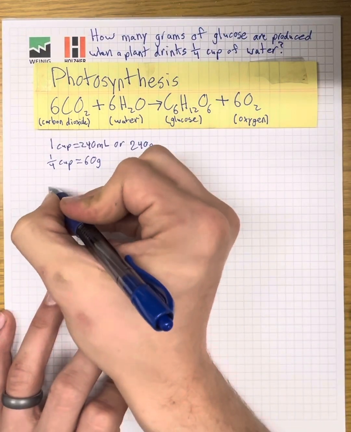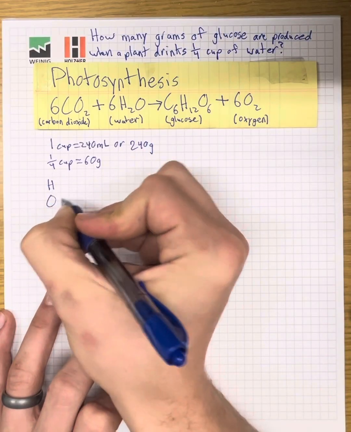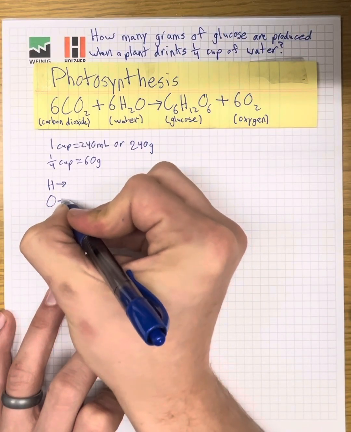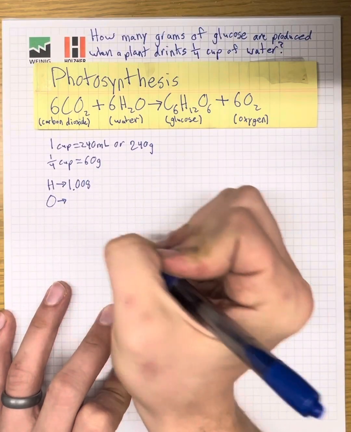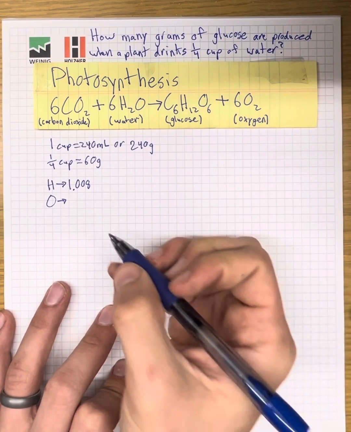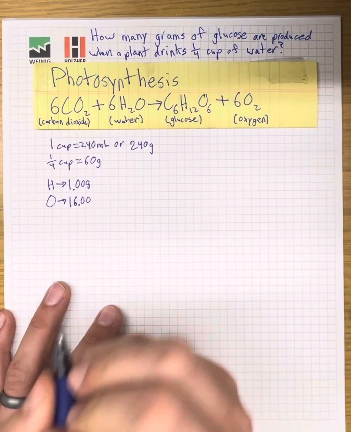We're just going to use the same method that we learned in the textbook, just using that little chart. We have hydrogen and oxygen. If you look in the periodic table, hydrogen is going to weigh 1.008 grams per mole, and oxygen 16 grams per mole.